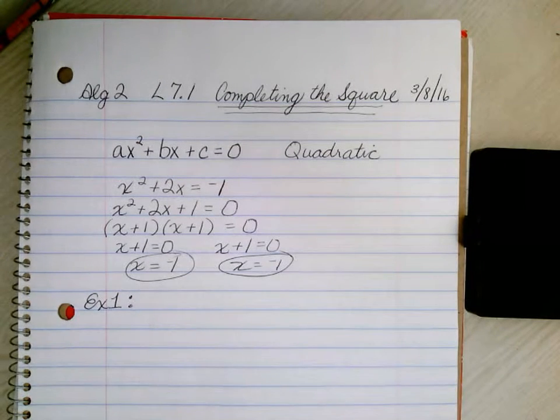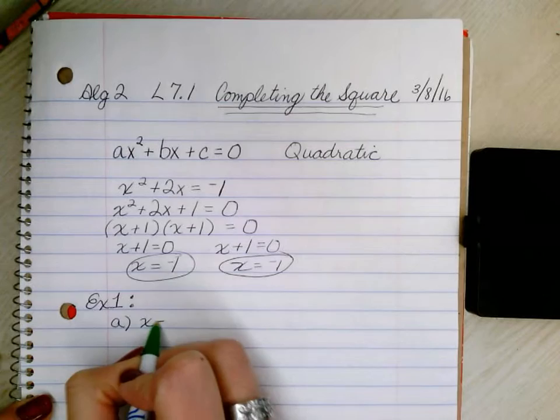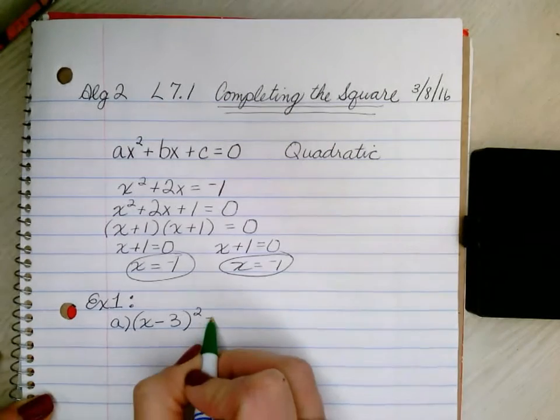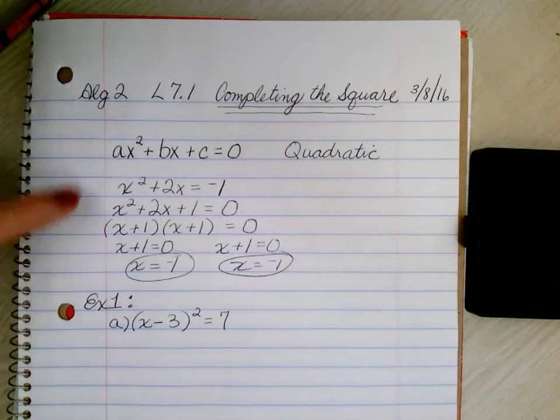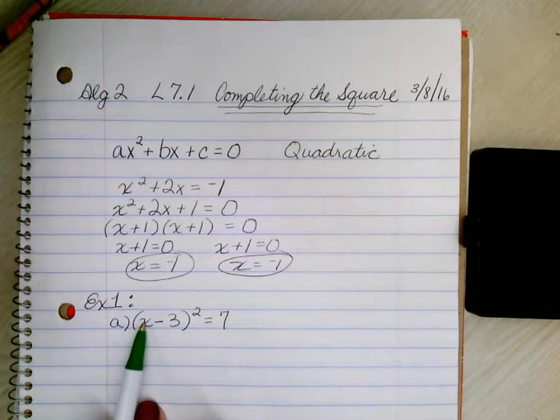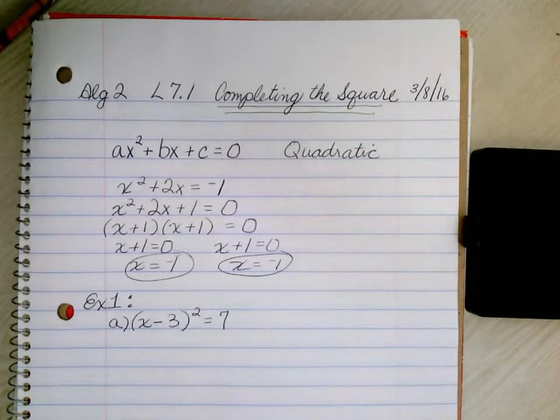Again, we're on 307 in the Algebra 2 book. It gives you a couple of things to solve. X minus 3 squared equals 7. You're saying to me, wait a minute, that doesn't quite look like that. Well, if I were to FOIL this out, it would look exactly like this. Okay, I would bring my 7 over in whatever case. But this x minus 3 squared makes solving this a little bit easier.